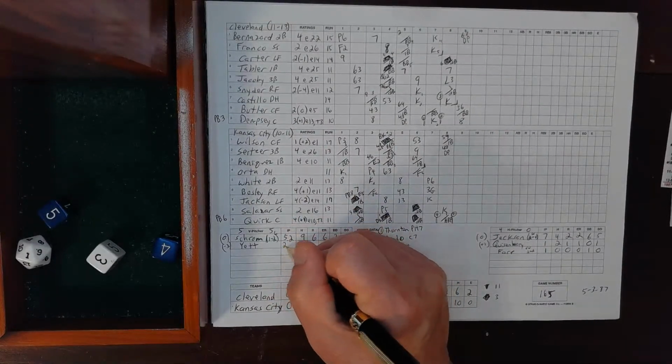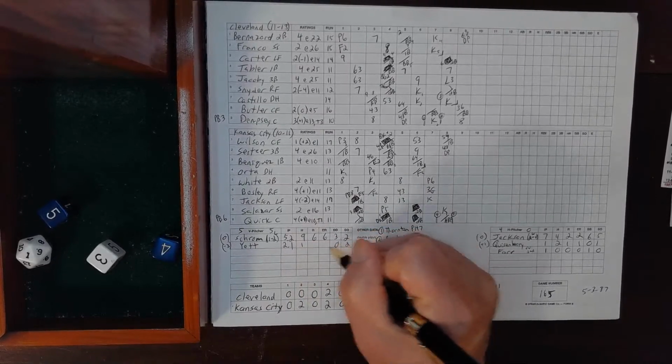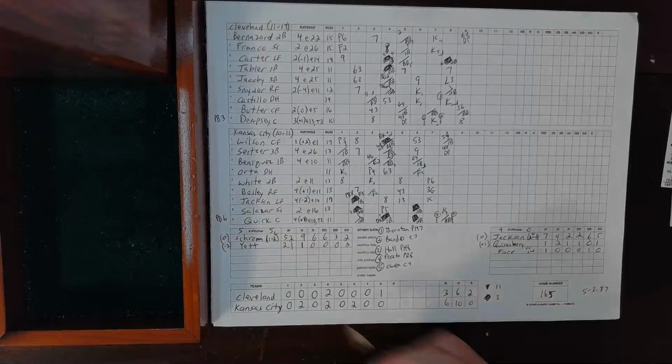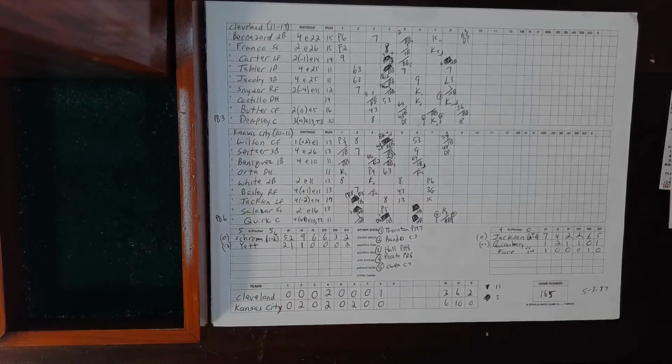Final numbers on Yett. He went 2 1/3. Gave up 1 hit, and that was it. Struck out 2. Couldn't ask for much more out of Rich Yett, and he saved the rest of their bullpen, so they only had to use 1 guy. So that, for future reference, will help them out, although tomorrow is an off day for both teams. So they'll get extra rest as well.